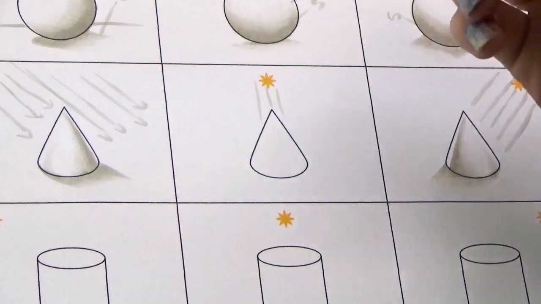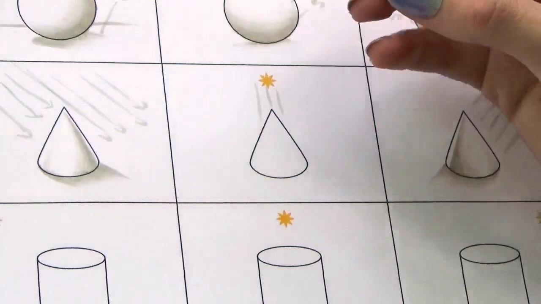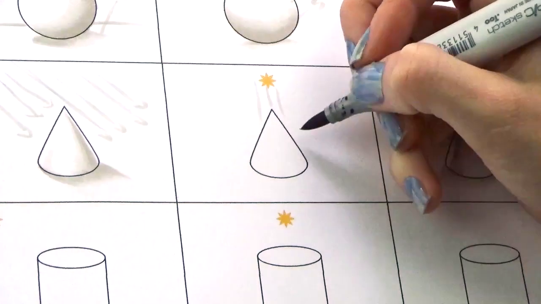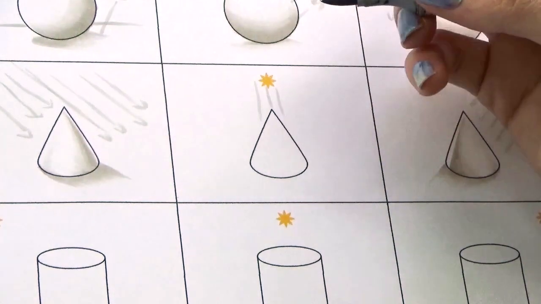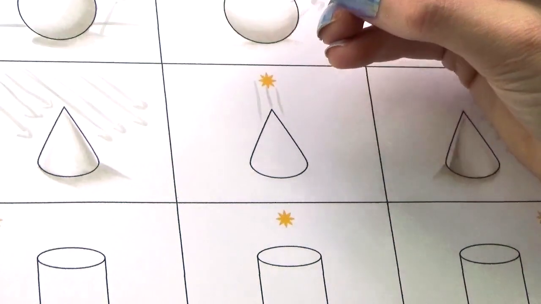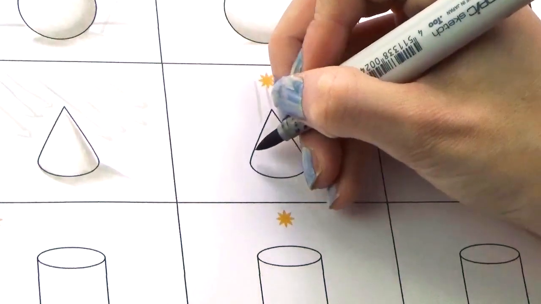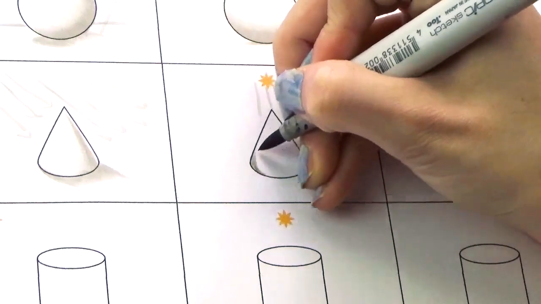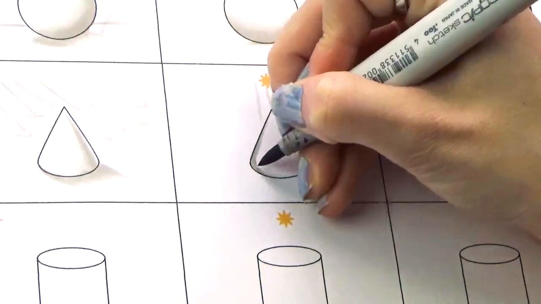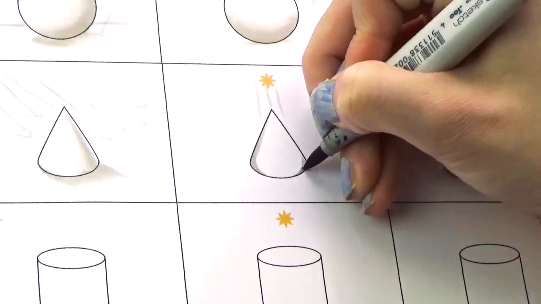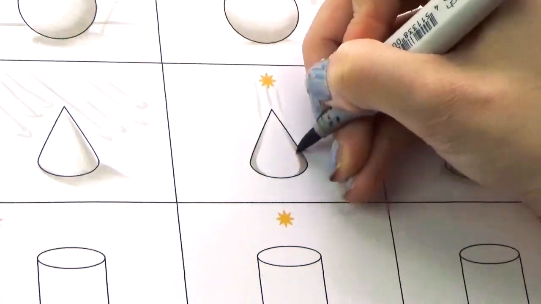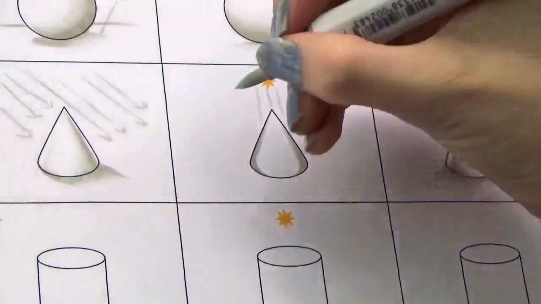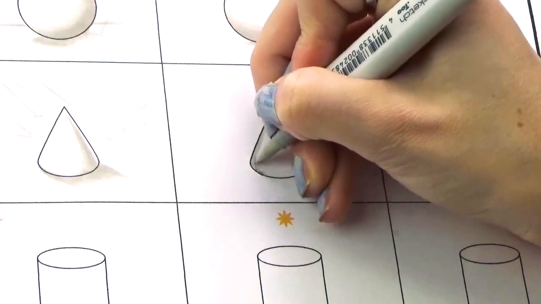To do this, we need to show a little bit of depth on the sides where the object would curve away from that light and wouldn't be hit by the ray from this perspective. So just using this darker color, I'm adding a really small amount, following the shape around those edges. And you can come in and soften those edges again with your Colorless Blender.